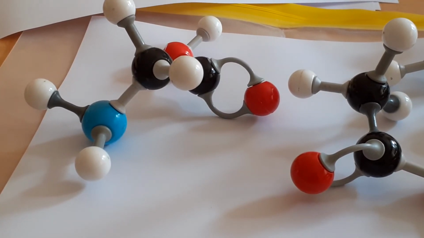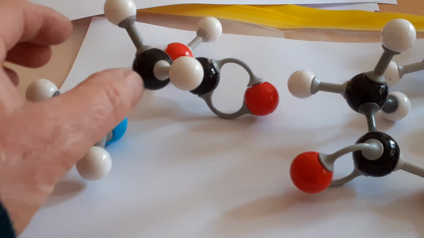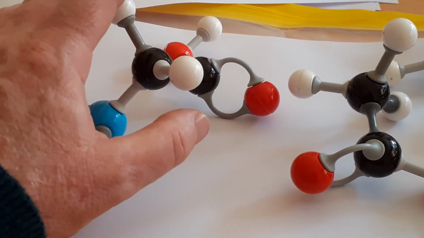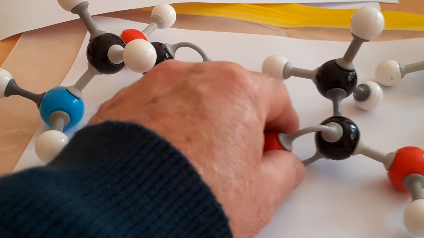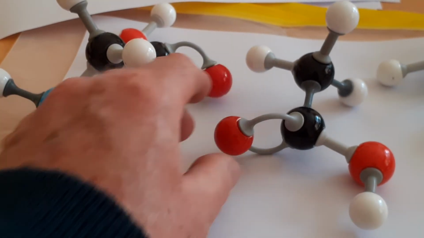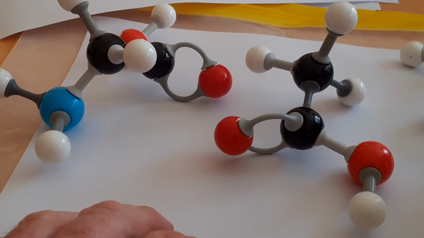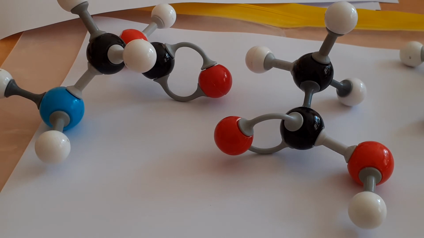Now, as you will realise, it is the functional group which determines the chemistry of the molecule. And by changing the functional group, you change the reactions. So here we've got an amino acid. Here we've got a carboxylic acid. And here we've got an alkene. The number of carbon atoms within a homologous series really only affects the physical properties. It is the functional group that has the overriding importance.